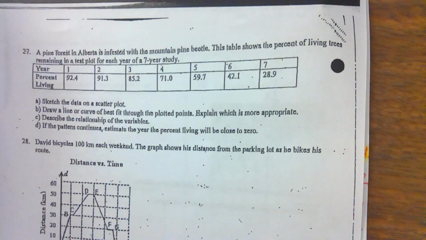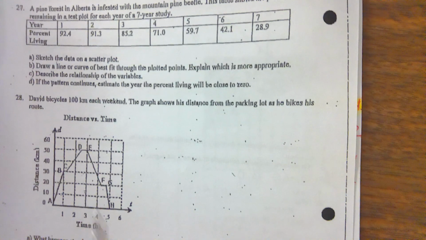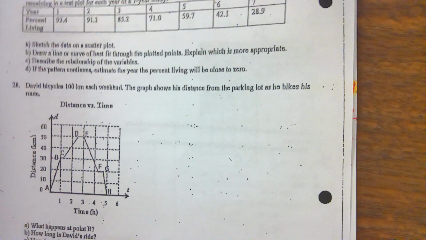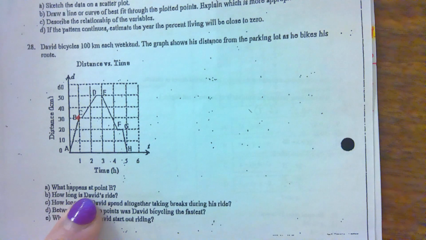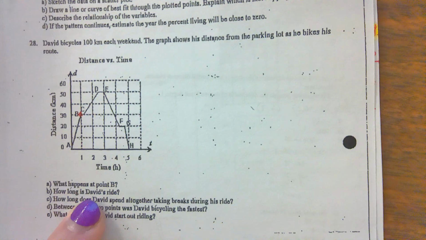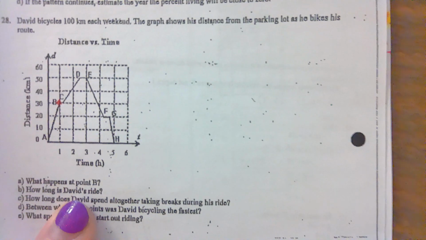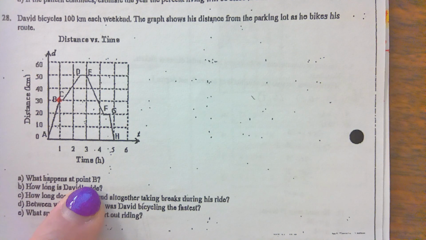Okay, let me just see. Okay, looking at the time, I'm just picking and choosing. Motion graphs. I'm going to go over the motion graph. What happened at point B? Okay, what happens here? From B to C is a horizontal line. So what did we say about these motion graphs? So from B to C, what happens?